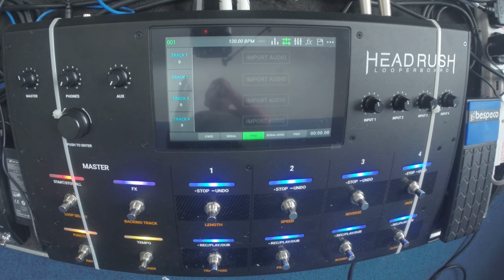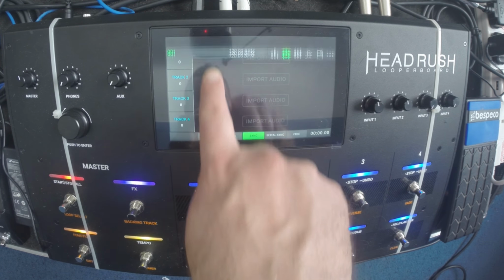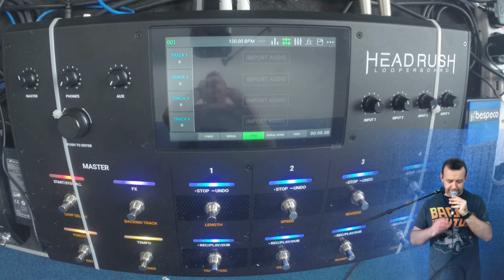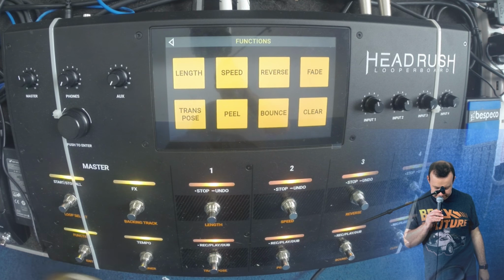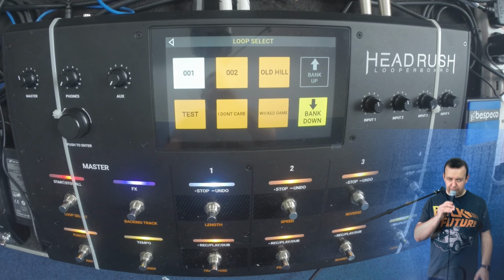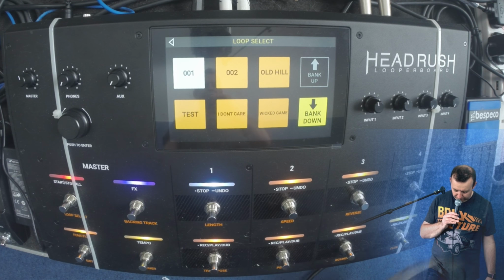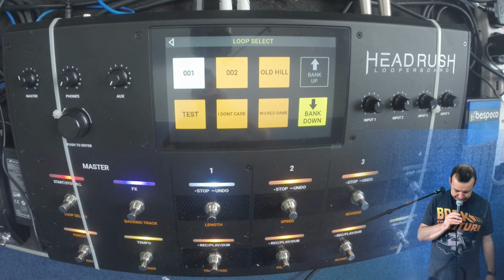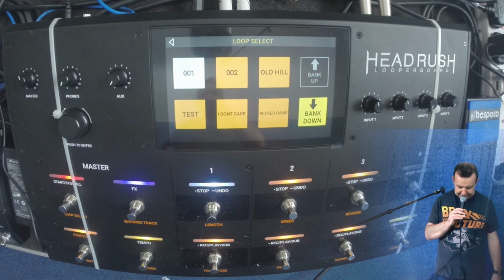Now everything I've shown you, I've been using the pedals to actually access the loop select. I want to show you that you can actually access it through the screen as well. All you do is swipe down from the very top. That will give you the same functionality as if you press Function, Loop Select. You also have a bank up and bank down in this version, which is number 4 on the pedals. So you can actually bank down and bank up and go to your next set of presets.